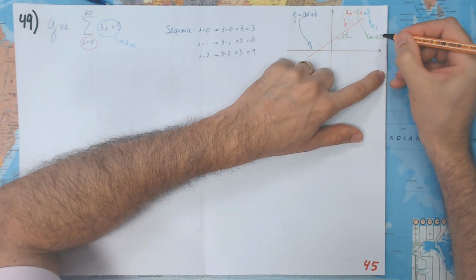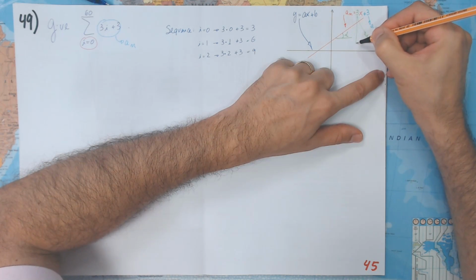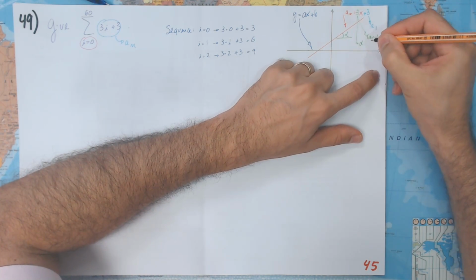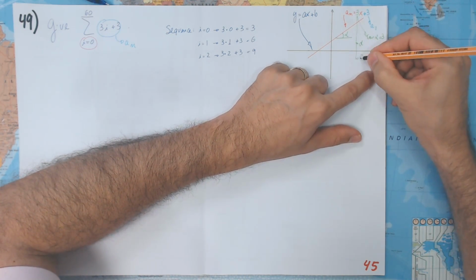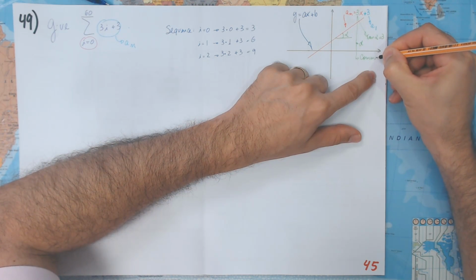And what is important to notice in here is that this is our d, meaning this is our common difference.